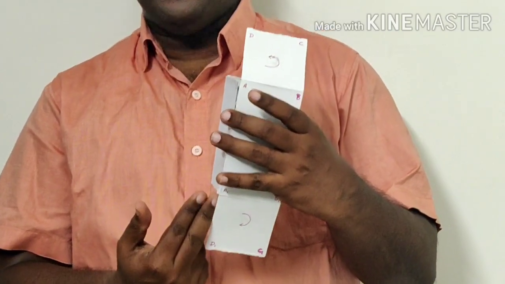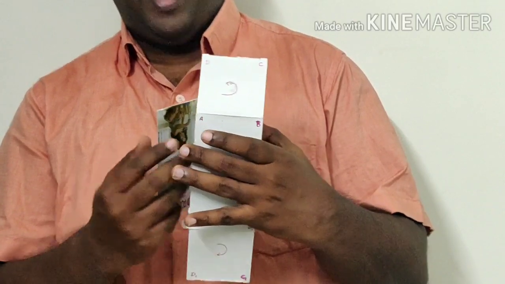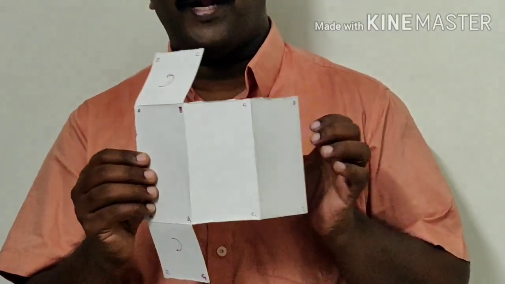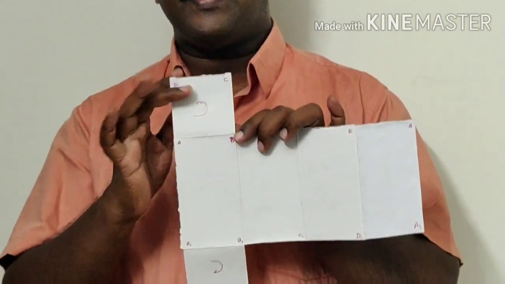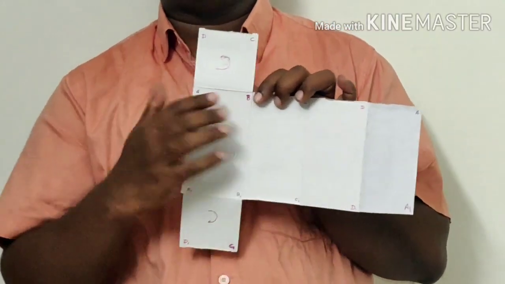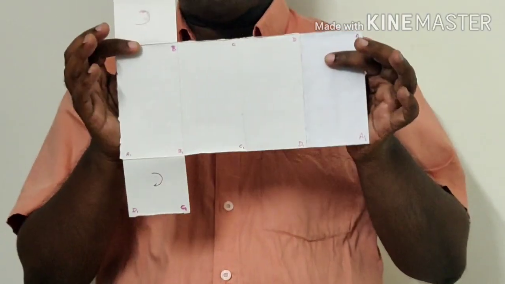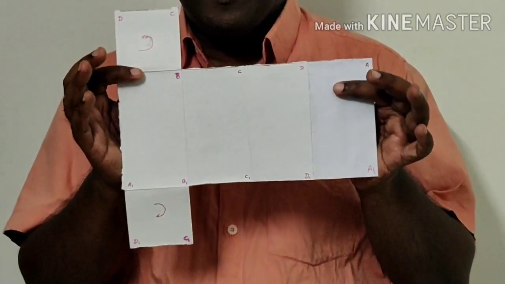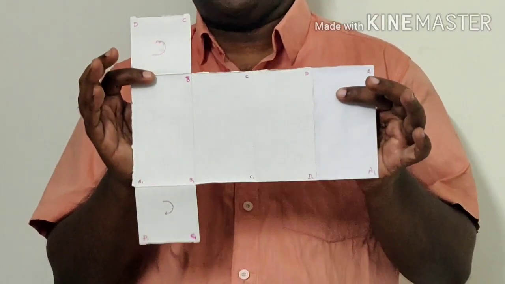I am cutting this surface through AA1, and finally I can open it like this. So here, this is the top base, this is the bottom base, and this is the developed surface. This is the development, or it can be considered as the full development of a square prism.